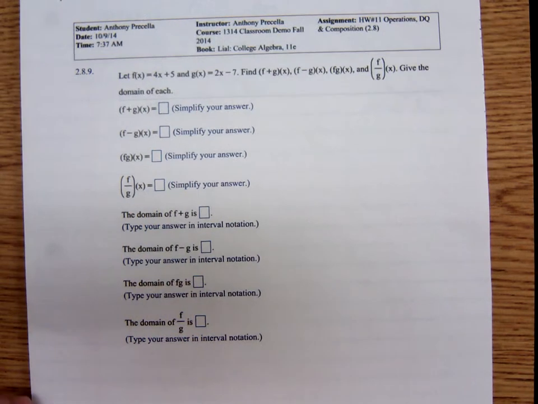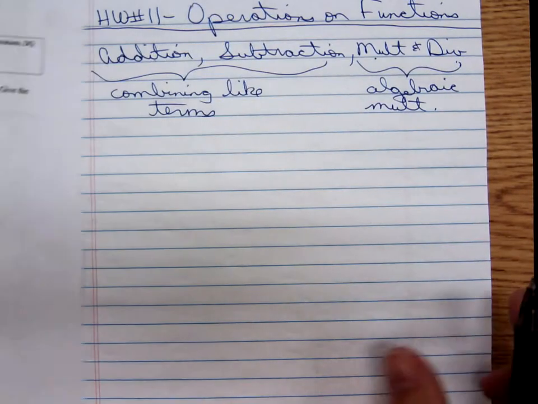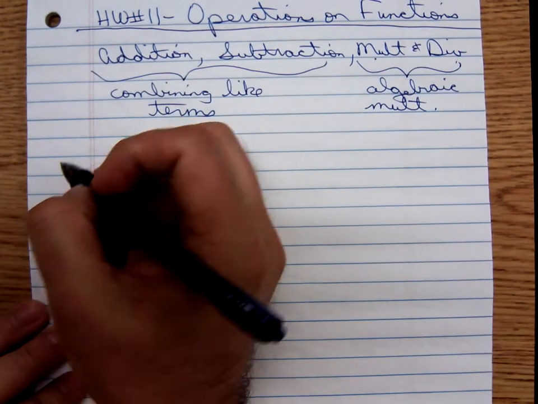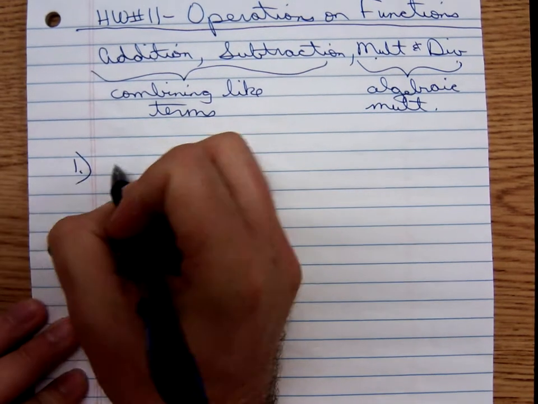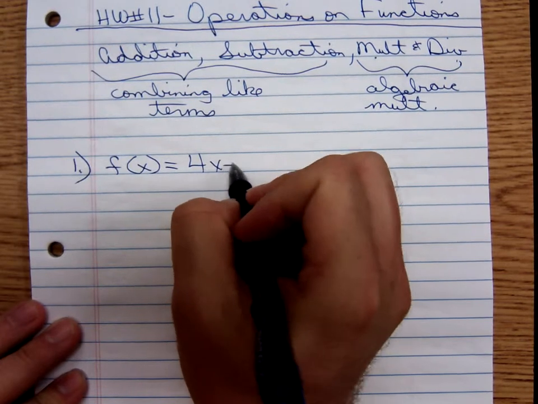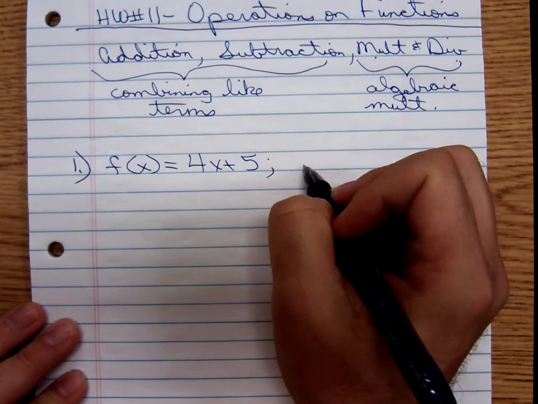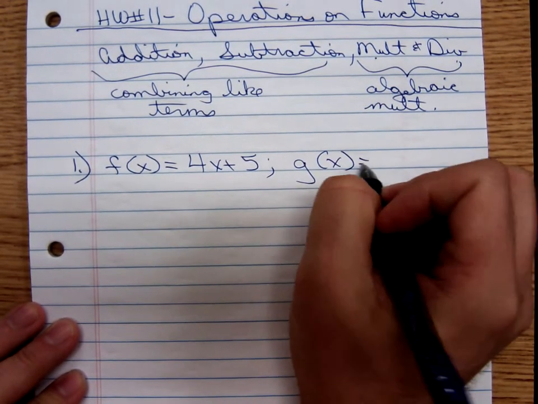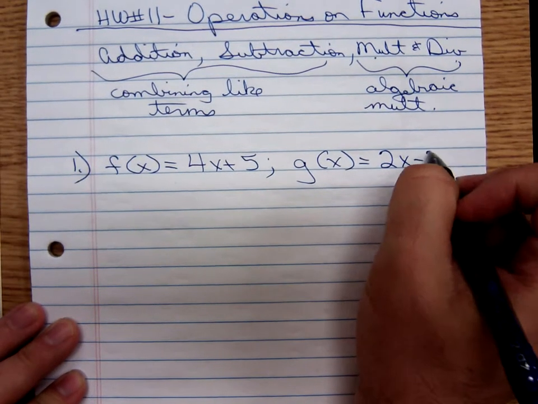And I write large, so I'm going to move over here. Let me write this problem down. This is like your number 1 in your homework. f of x is equal to 4x plus 5, and g of x is equal to 2x minus 7.